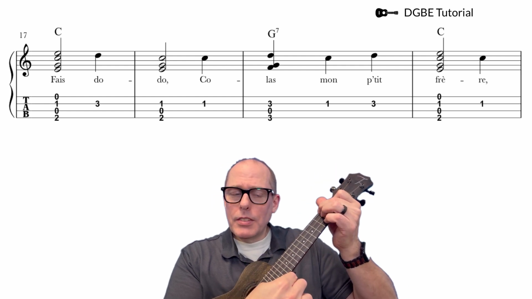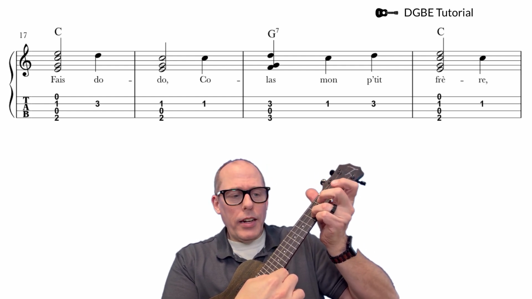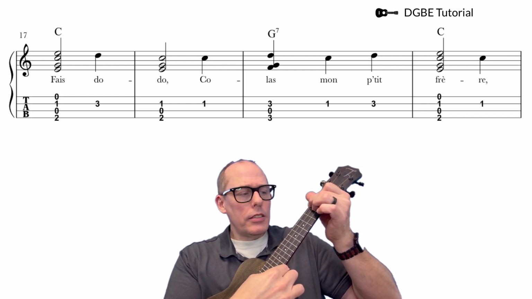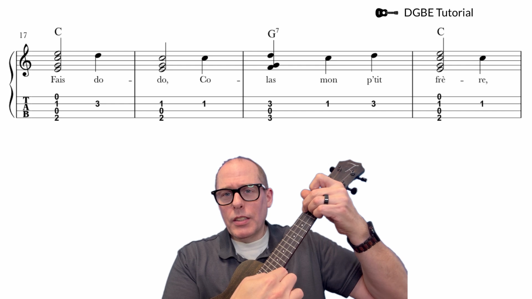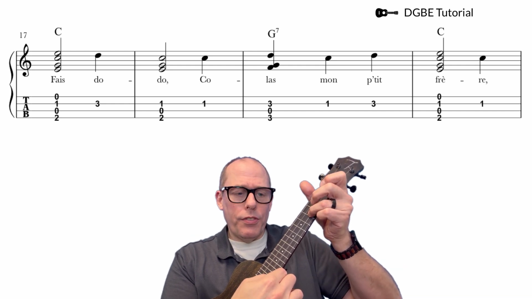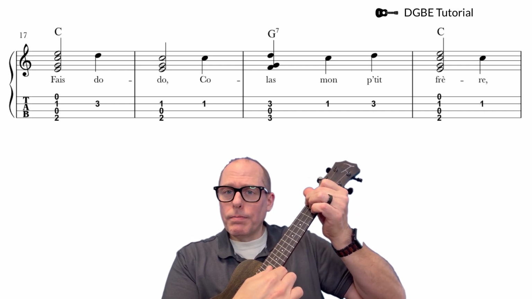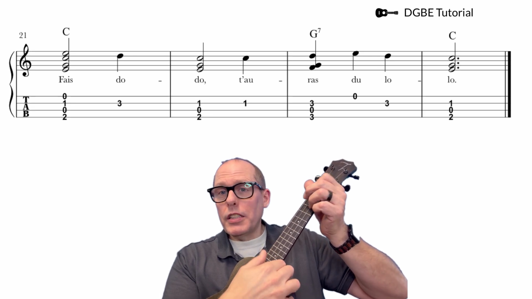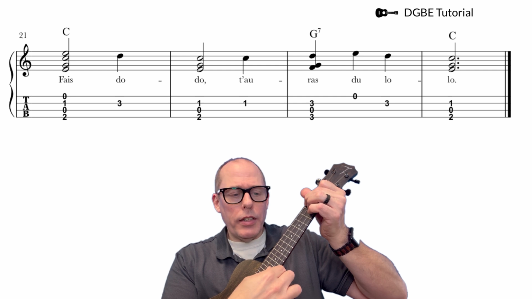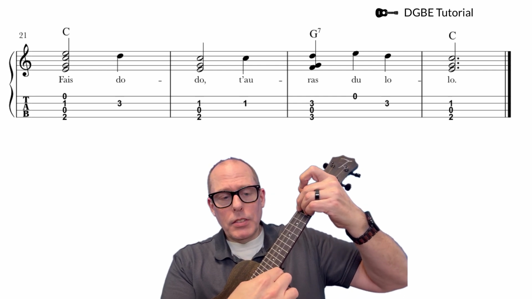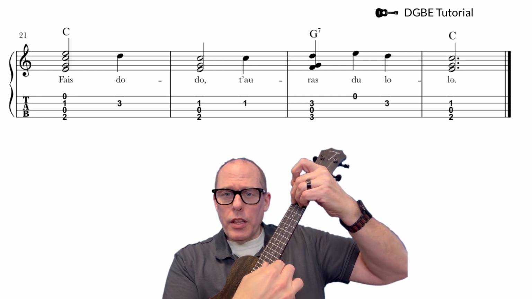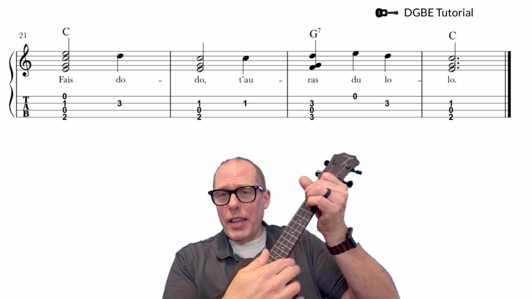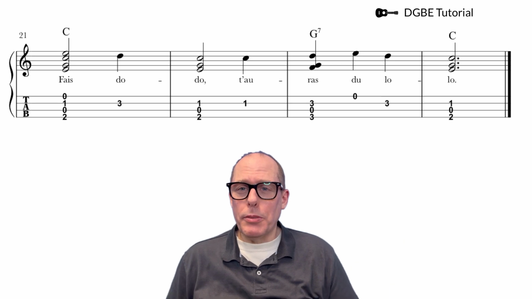C chord. 2nd string, 3rd fret, C chord, strings 4, 3, and 2. Repeat the 2nd string, G7. 2nd string, 1st fret, 2nd string, 3rd fret, C chord, 2nd string. All right, bottom line, C chord, 2nd string, 3rd fret, C chord, strings 4, 3, and 2. Repeat the 2nd string, that G7 again. Up to the 1st string open, 2nd string, 3rd fret, C chord, strings 4, 3, and 2. And that's Fais Dodo on baritone DGBE ukulele.